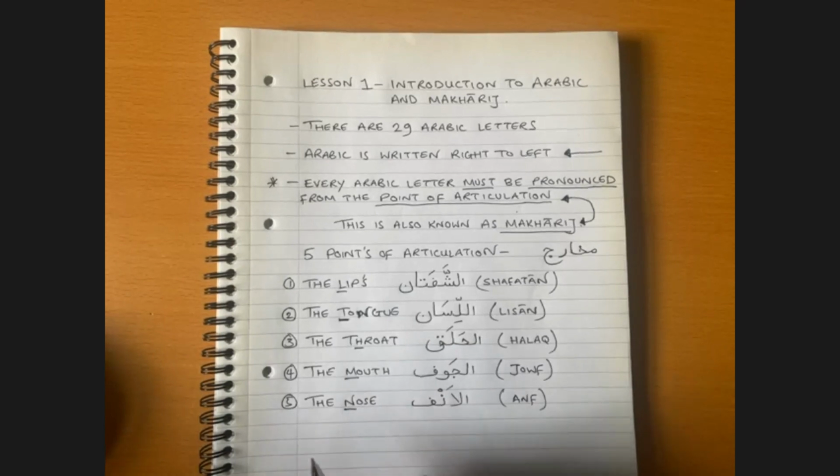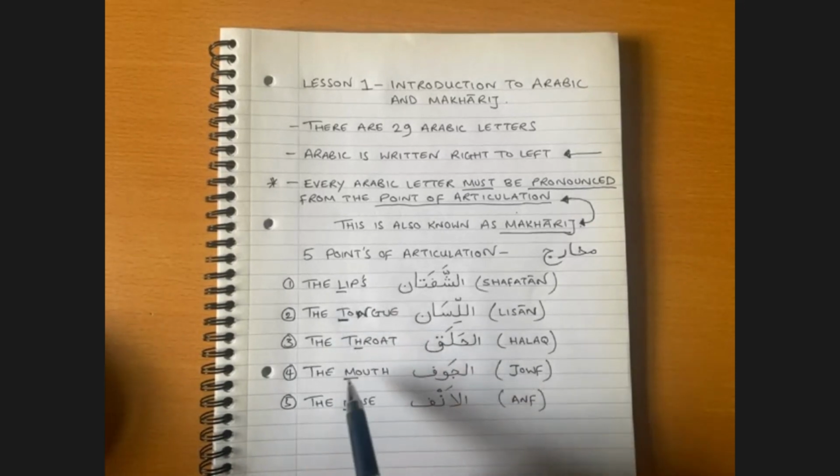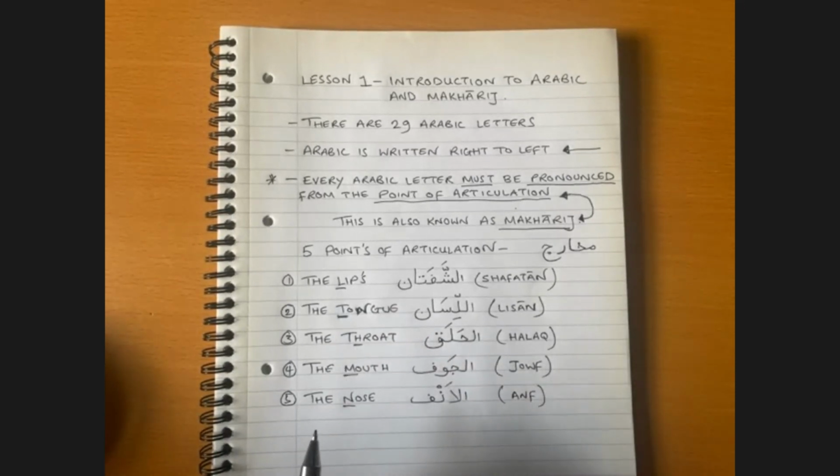So when we start looking at all the Arabic letters, we'll put one of these initials next to the letter just to remind us of its point of articulation. And then inshallah, we will try our best to pronounce these letters correctly so we do not change the meaning of anything we are reciting.